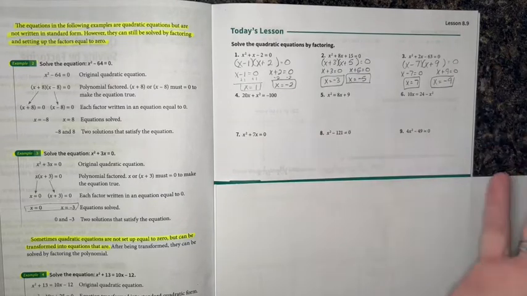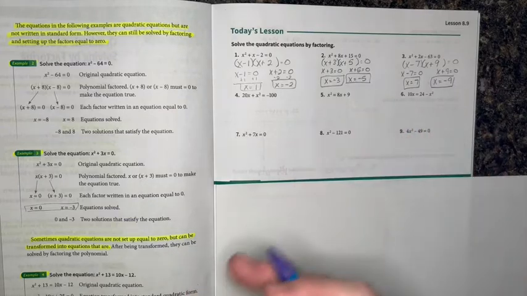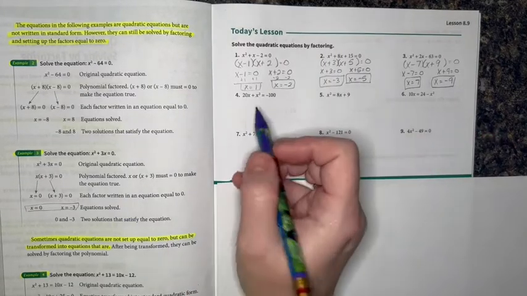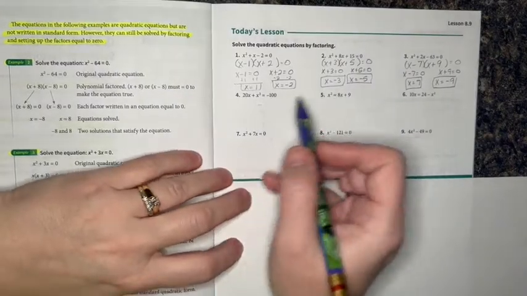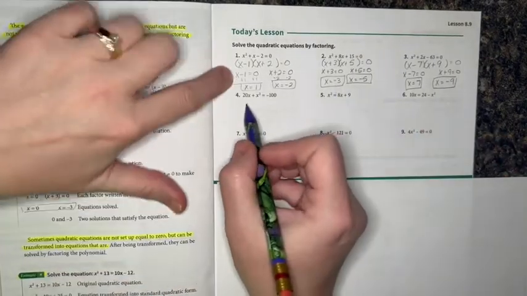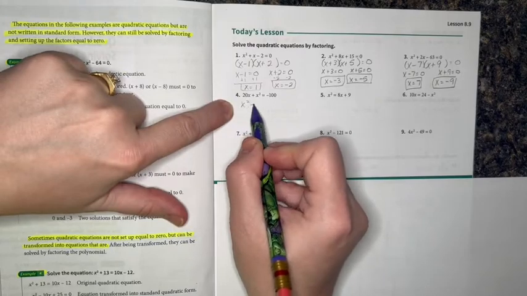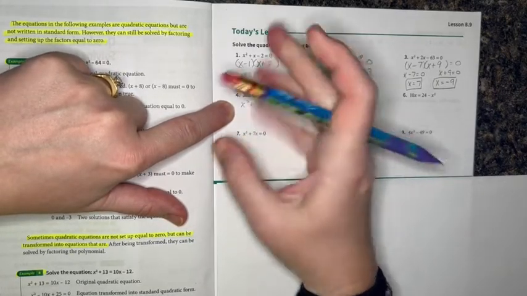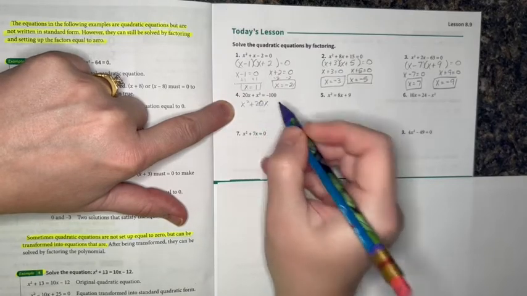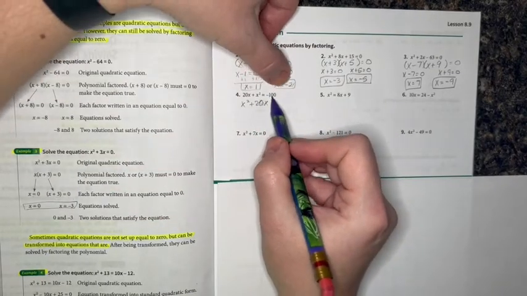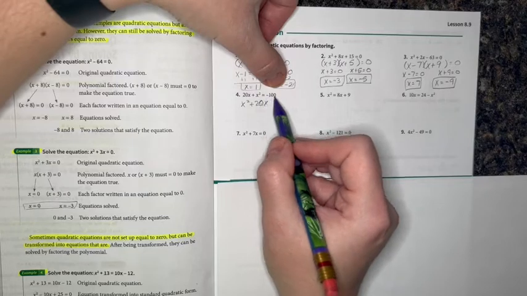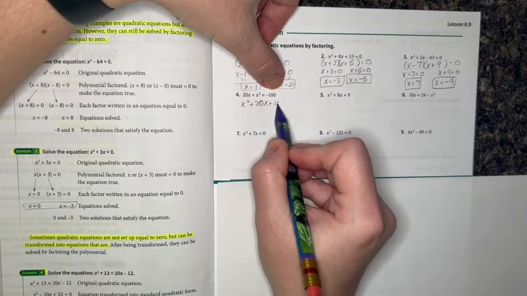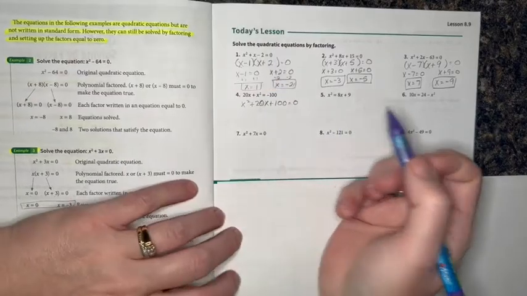All right, this step, I'm telling you, the factoring part is the hardest part, right? This step is the easiest part. So let's take a look at this one. We first have to write this in the correct order, right? x squared plus 20x, I put 2x for Pete's sake, 20x, and then I need to move this 100 over, right? So to move it to the other side of the equal sign, I have to add it to both sides. So plus 100 equals 0.